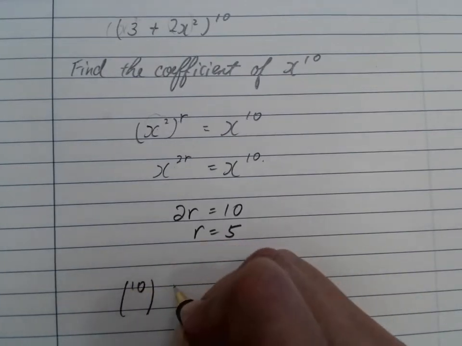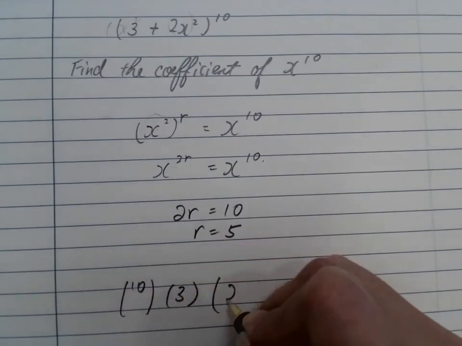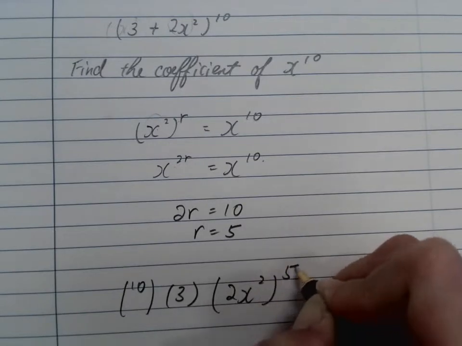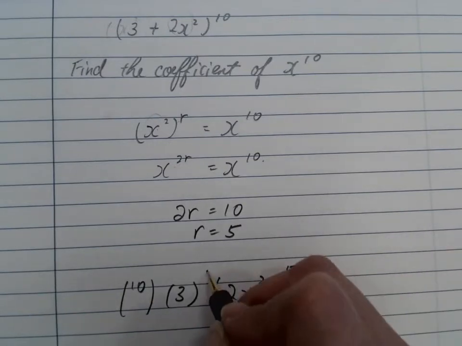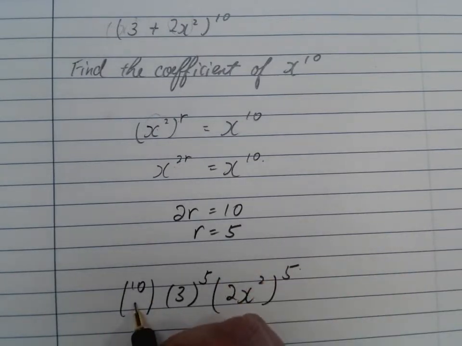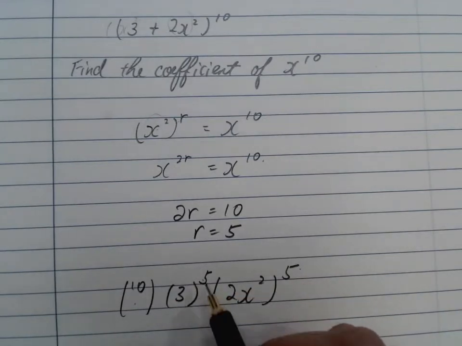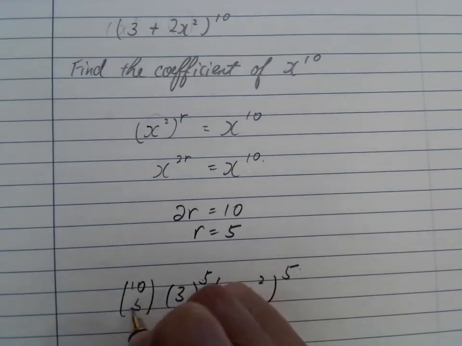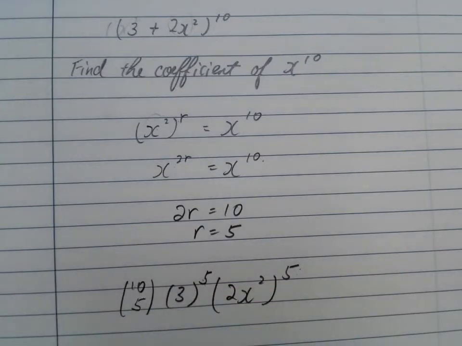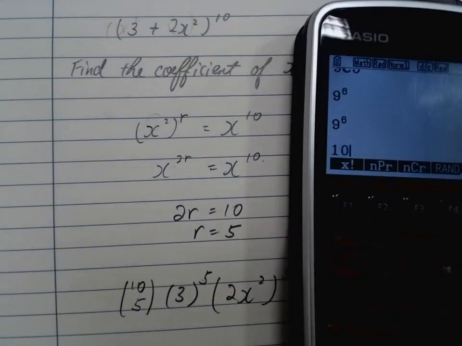So 10 choose 5, then 3, and then 2x² to the power 5. 10 minus 5 is 5. The other side could not be just anything, it has to be the power of the first one or the second one. This is the same, so we'll leave it as it is. And then we use our calculator.